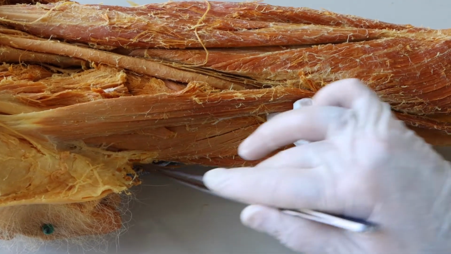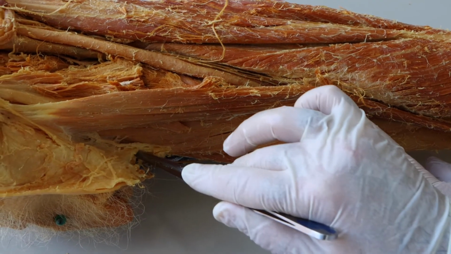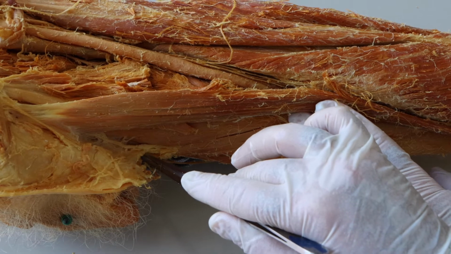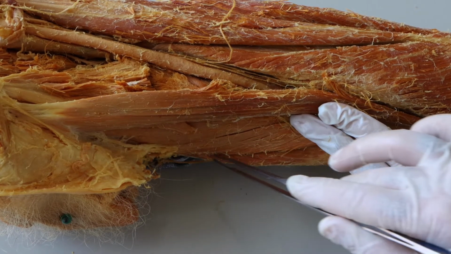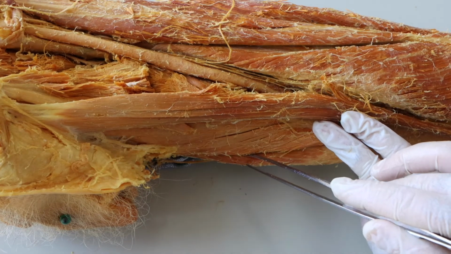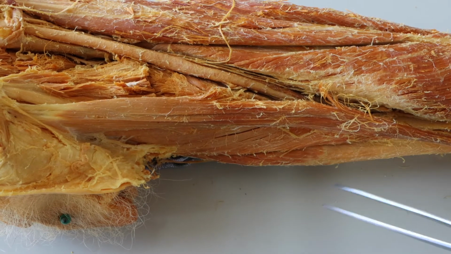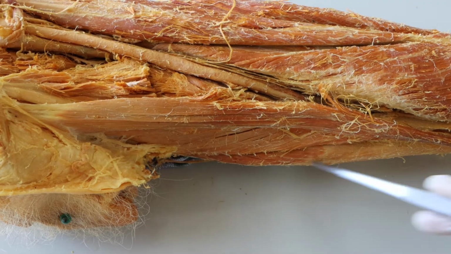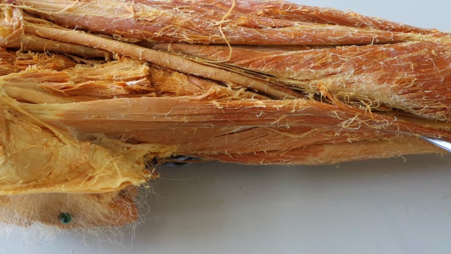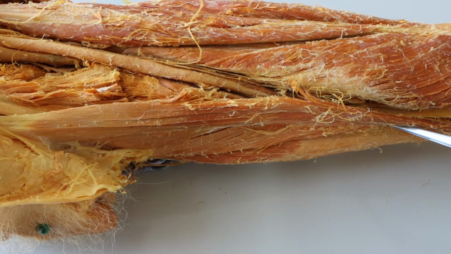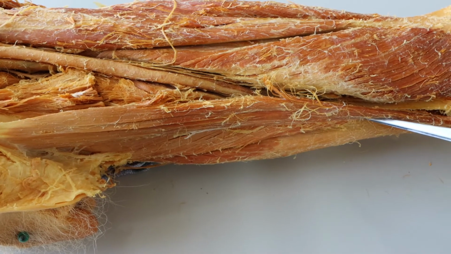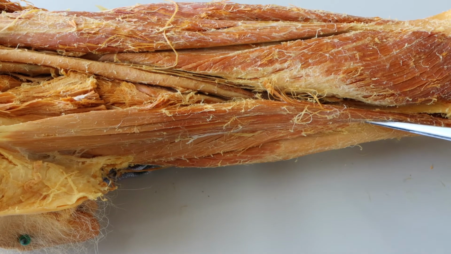The part that originates from the ischial tuberosity is inserted to the tuberculum adductorium, or adductor tubercle, above the medial condyle of the femur at the epicondyle.